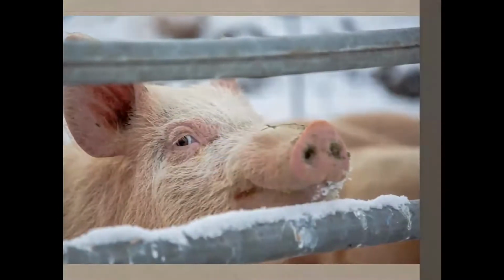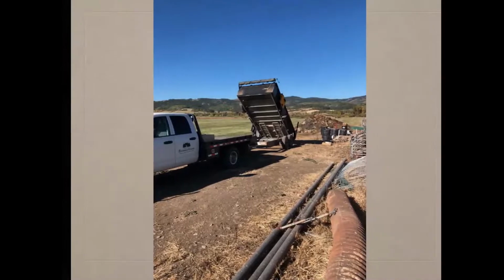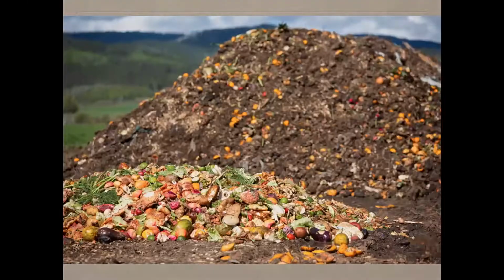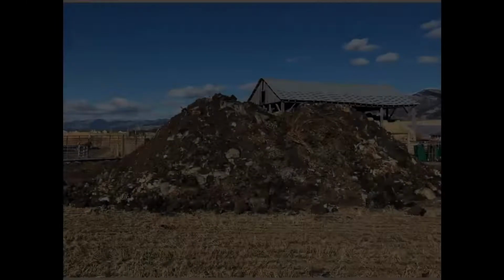So again, at our farm, we have the animals that can eat these food scraps. We put it in our dump trailer, we haul it to the farm, where we put it in big piles and mix it up. And this is where the magic happens.